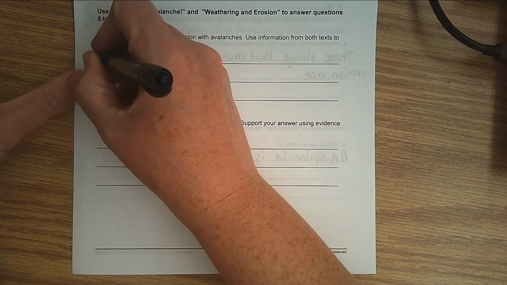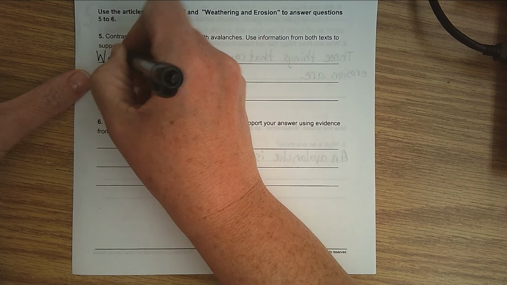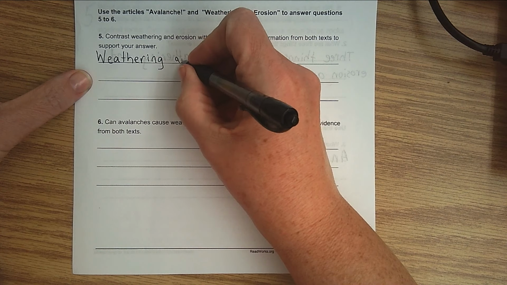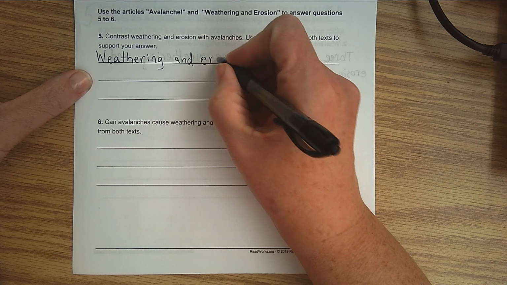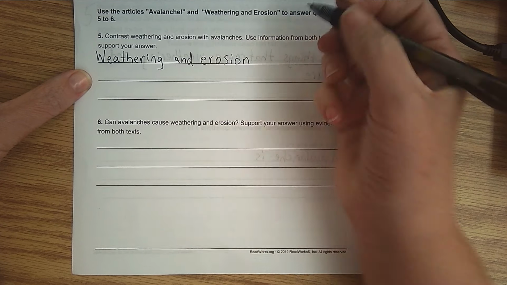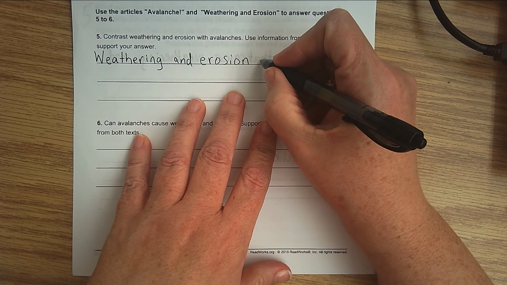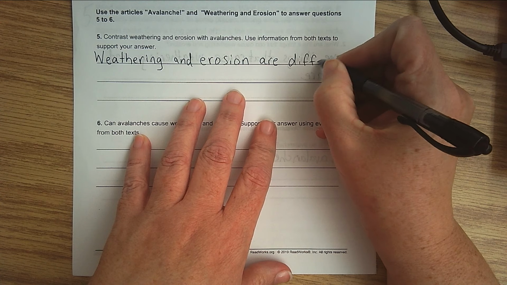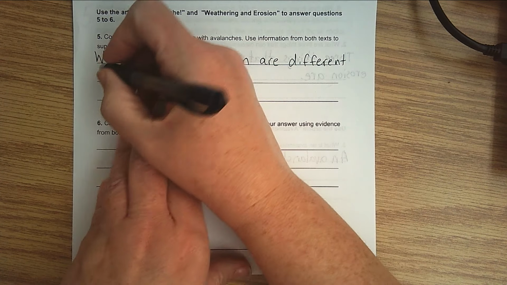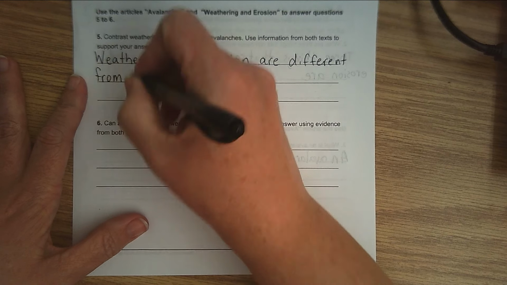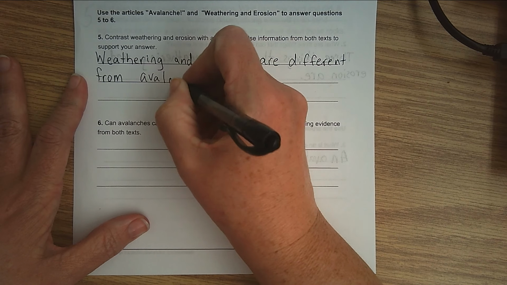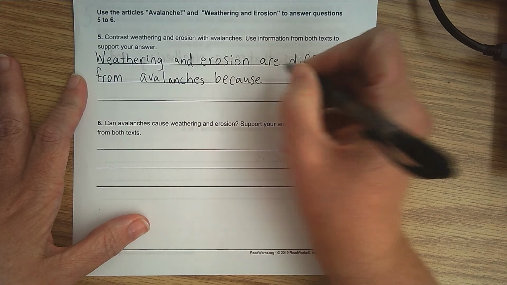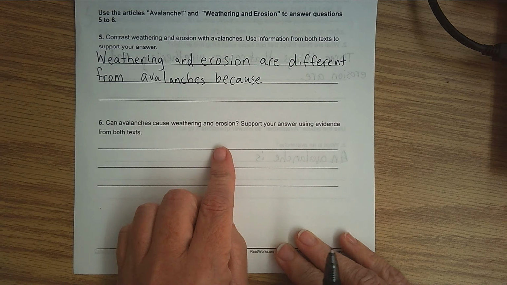So, weathering and erosion are different from avalanches because, and then you're going to fill in how they are different.